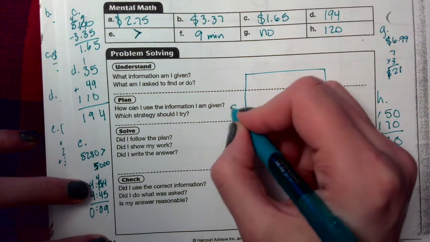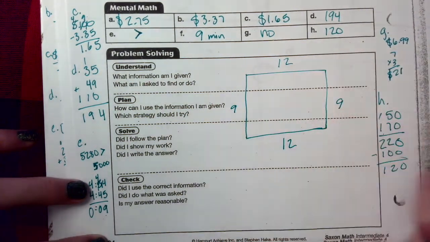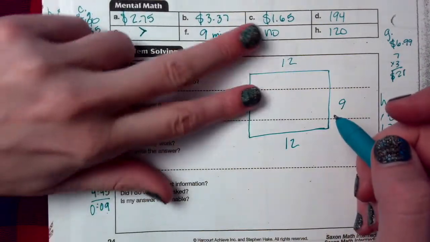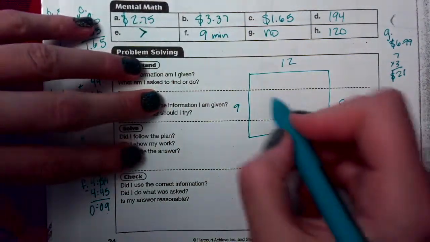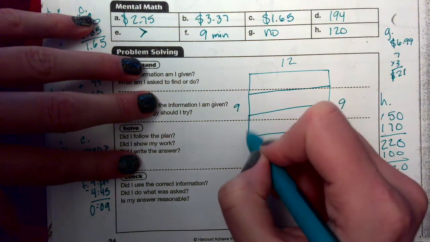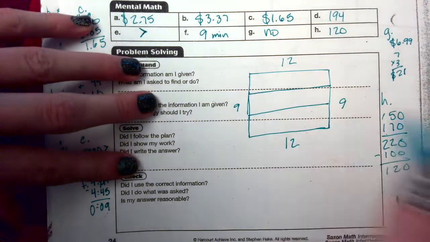We've got 9 on the sides and 12 on the top and the bottom. 9, I have 3, 6, 9. There are 3 3s in 9. So I'm going to divide it into thirds, because then this piece would be 3 inches, this would be 3 inches, this would be 3 inches.